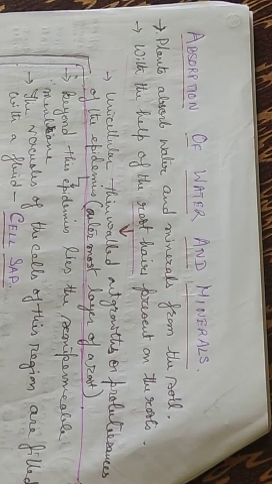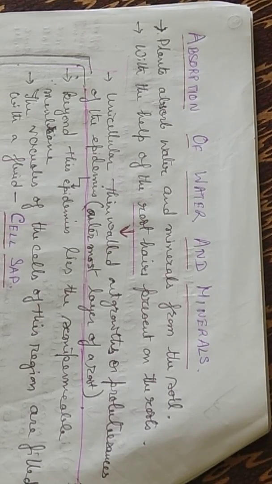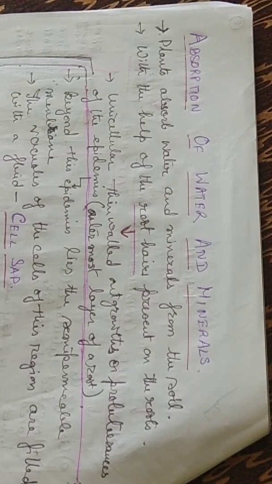Now we come to absorption of water and minerals. Plants absorb water and minerals from the soil through the root hairs. These root hairs are unicellular, thin-walled outgrowths or protuberances of the epidermis, that is the outermost layer of the root. The epidermis gives rise to these outgrowths, which are thin-walled and unicellular. These structures are known as root hairs.